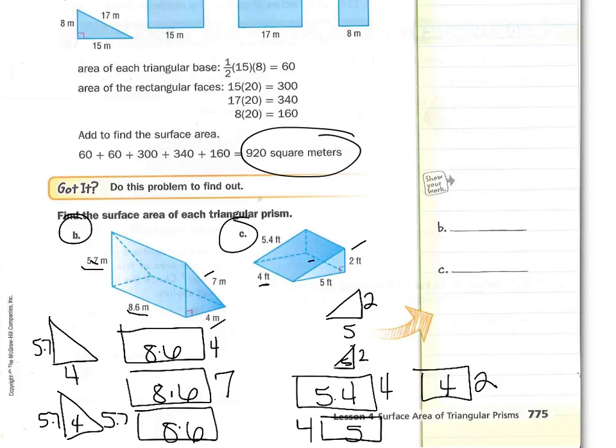Go ahead and press pause now and try to find the surface area of those 2. All right, hopefully you got your answers. Let's check in with our buddy and see what he says.